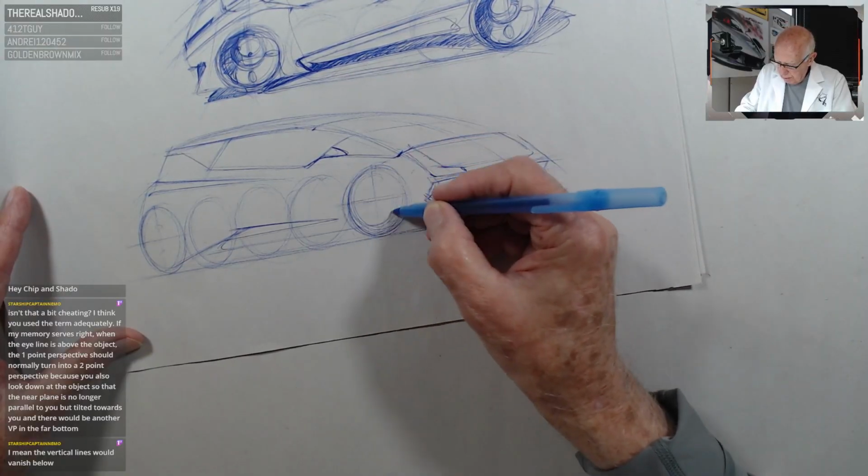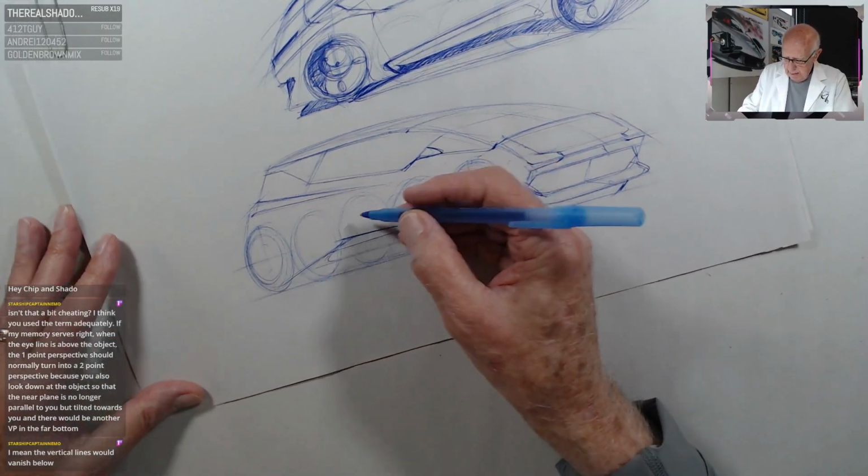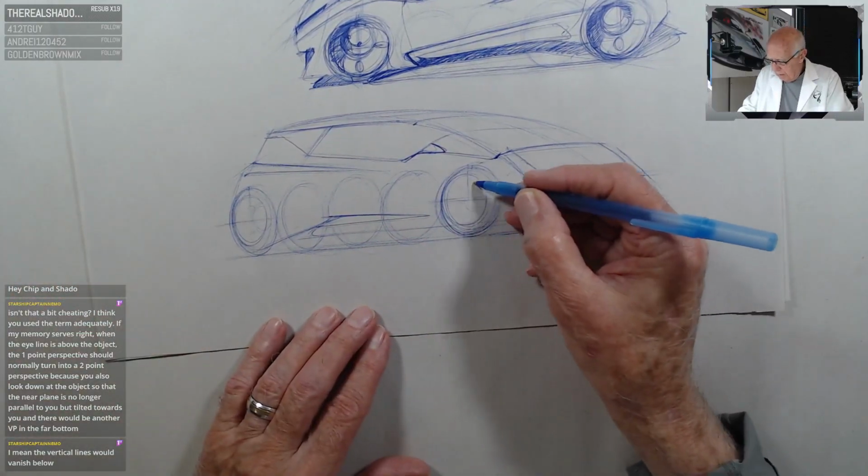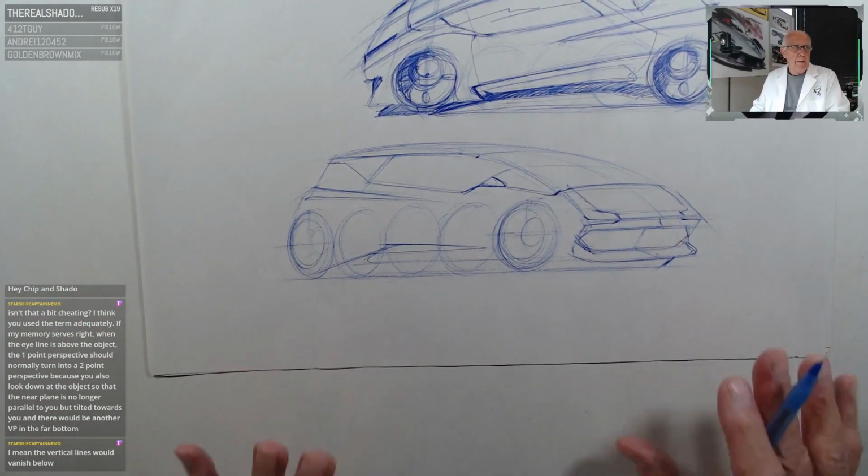Wheels. Outside rim. Just take it back in space. Take this back in space. Notice how they're collapsing back just a bit there. Get all together.